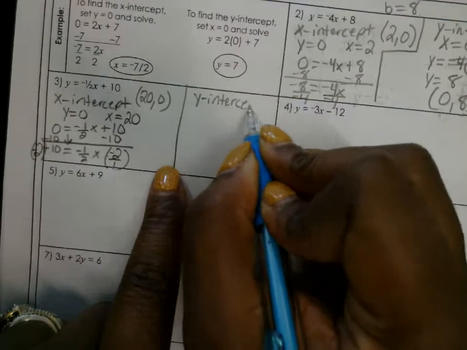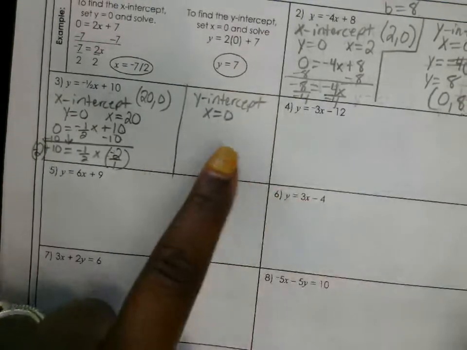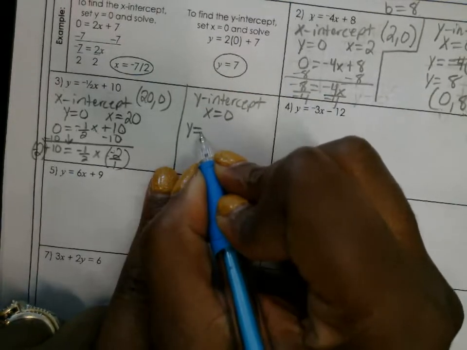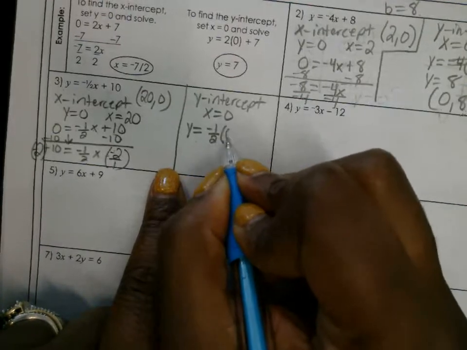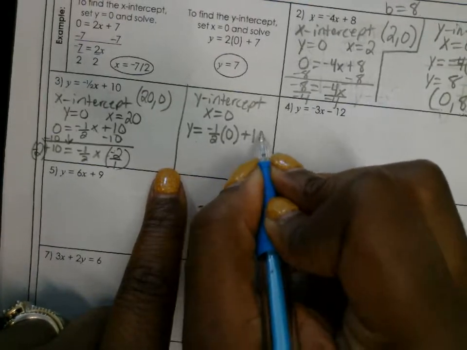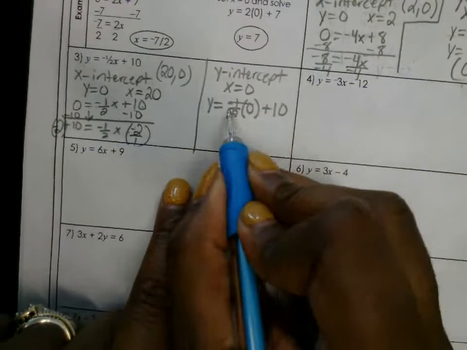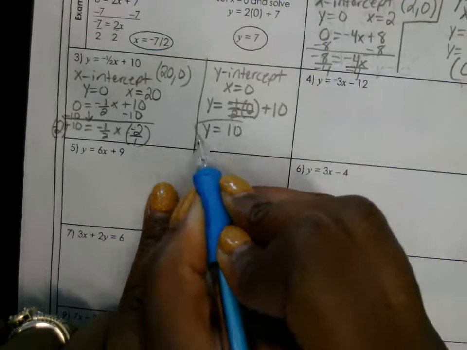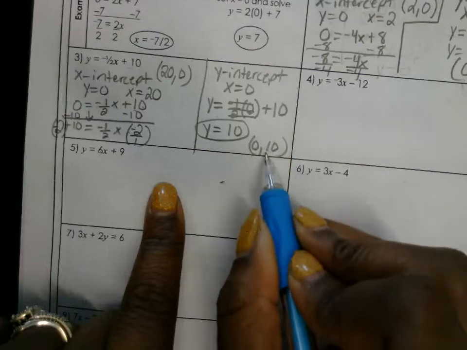Remember, with the y-intercept, your x is equal to 0. So you're going to plug in 0 for x. So we got y is equal to negative 1/2 times 0 plus 10. 0 times any number is going to be 0, so this is gone. And so y is equal to 10. So my ordered pair is 0, 10.